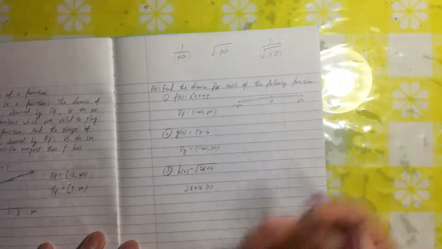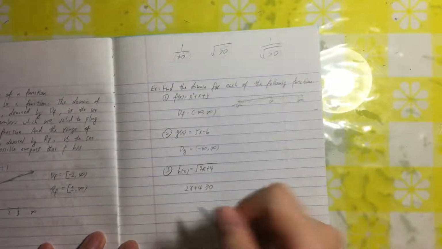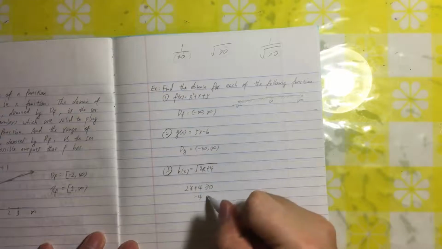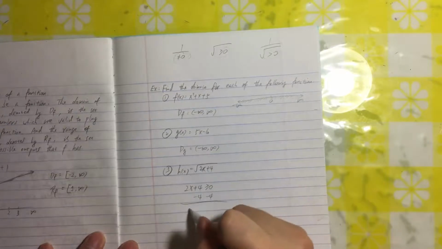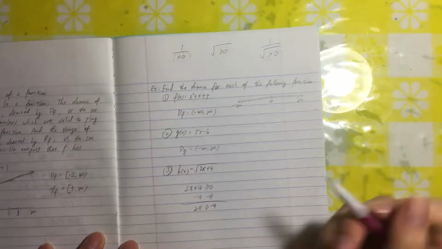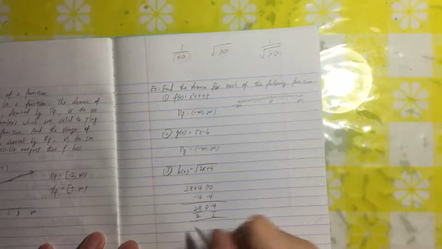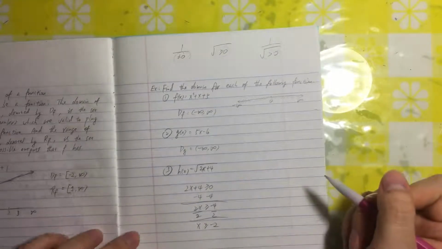The way to solve an inequality is the same as solving equations. We try to get x by itself on the left side. So first of all, I can subtract 4 from both sides. I get 2x is greater than or equal to negative 4. Then I can divide both sides by 2, and I get x is greater than or equal to negative 2.